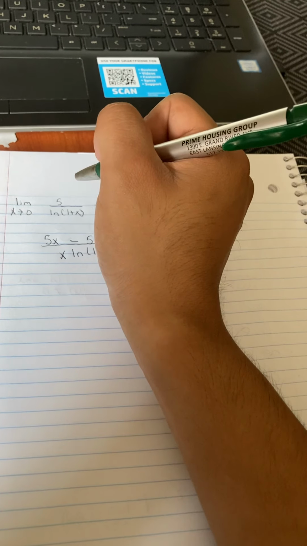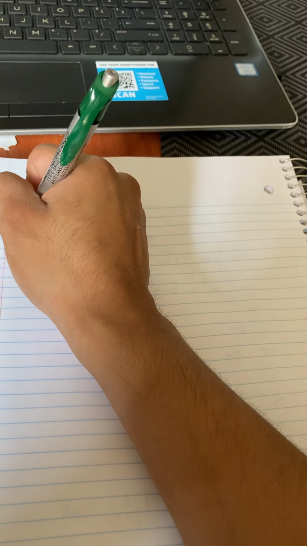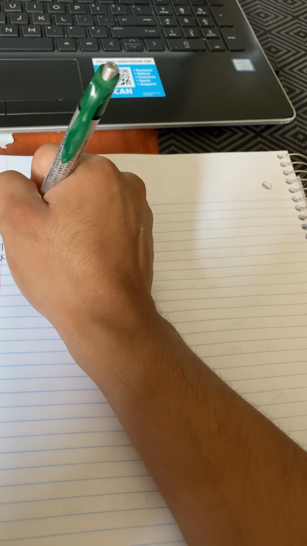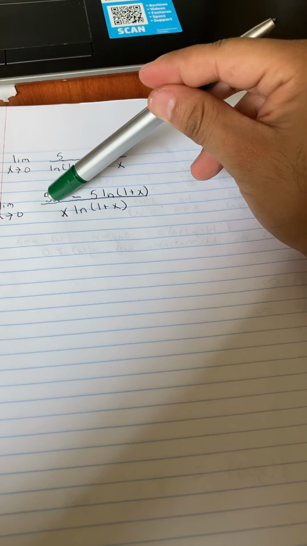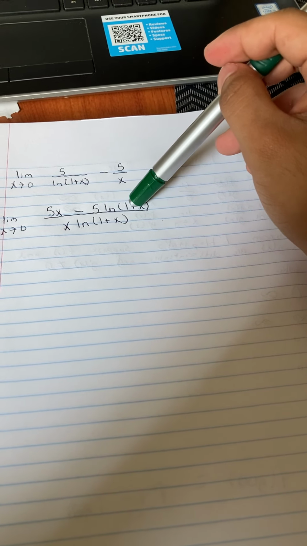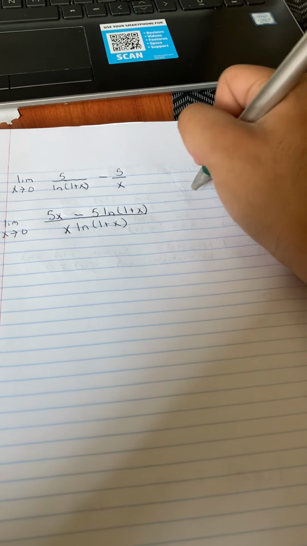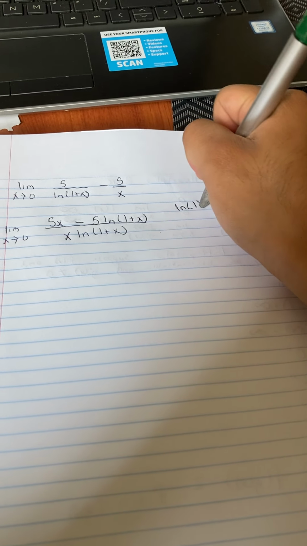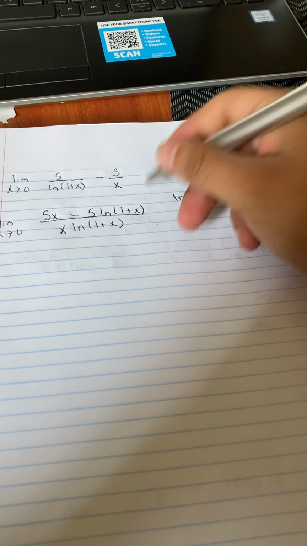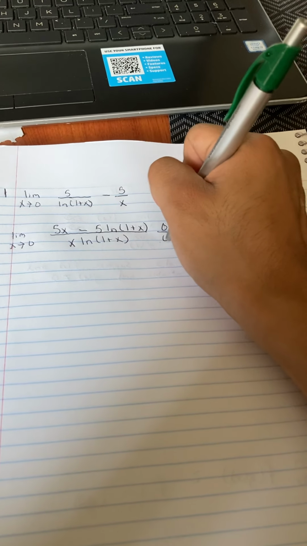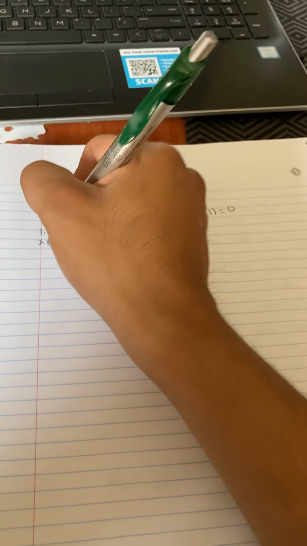Don't forget your limit as well. So the limit as x approaches 0. You plug in 0 right there. It'd be 5 times 0, which is 0. Recall, ln of 1 is equal to 0. So 0 times that is 0, so it'd be 0 over 0. And remember what I said, that's an indeterminate form. So, you know it, L'Hopital's.